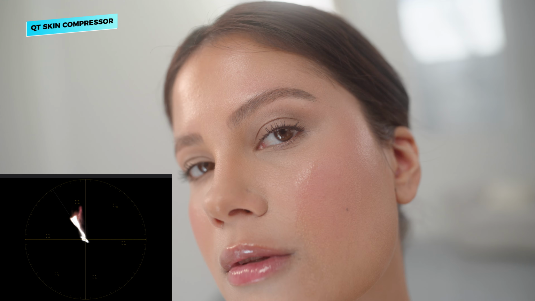And now when I do a comparison between the previous version with the DCTL and this version, I personally think that the traditional route provides a better result. So overall, I think that Qt Color Compressor can be helpful if you don't have a lot of time to spend and you do need to do some skin compressioning. But for me, it needs to have a lot more bandwidth before I can abandon Resolve's Color Compressor.